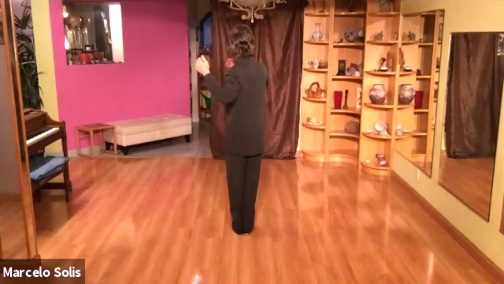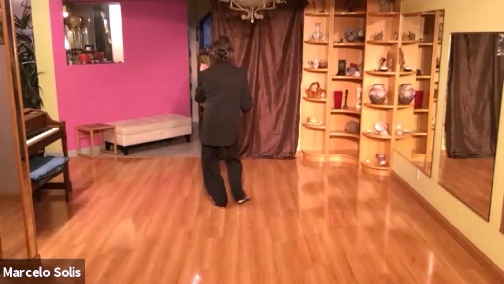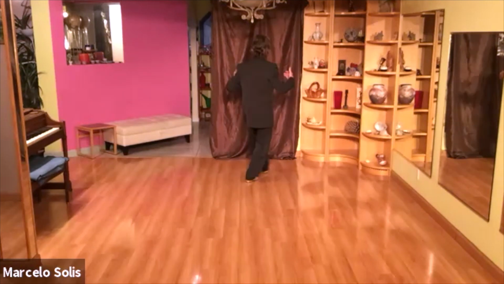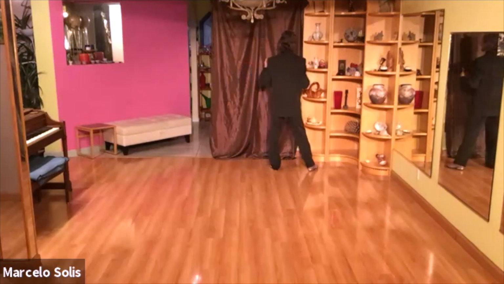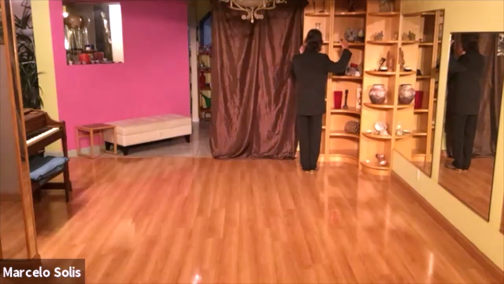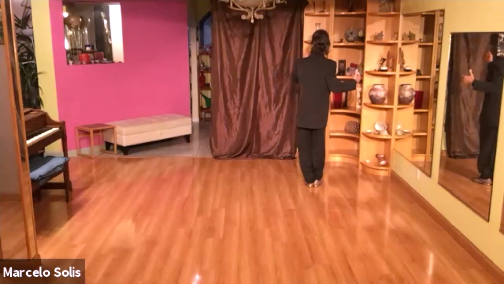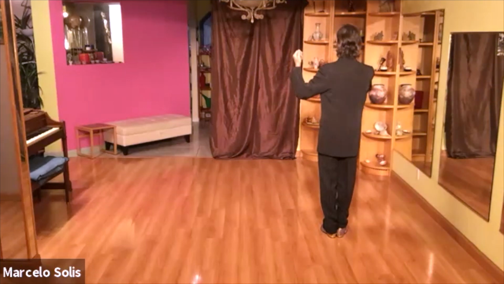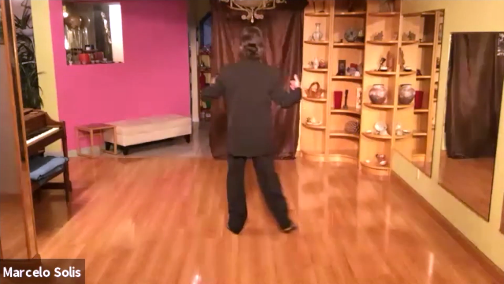Change system. Here we change again. We are back in parallel system. Here I get in front of my partner. I am closing. And I go back with my right. And again, with my right. And again, with my right. And now we start the sequence again.